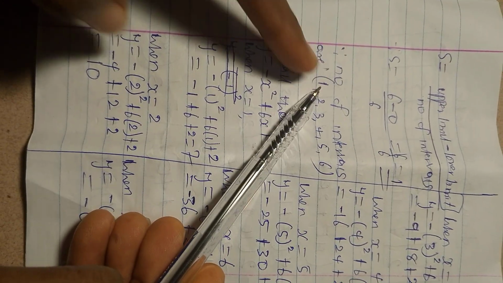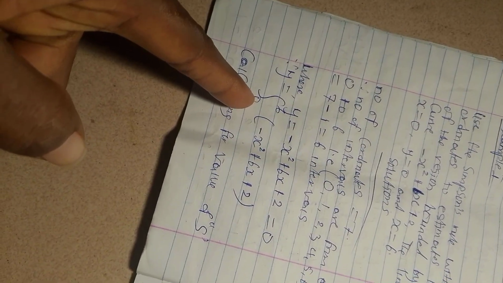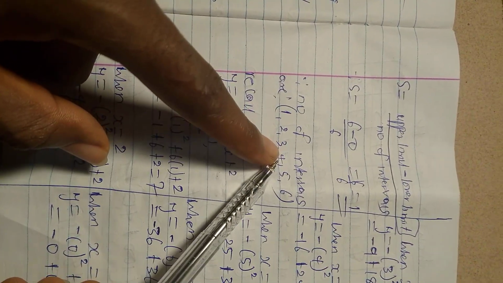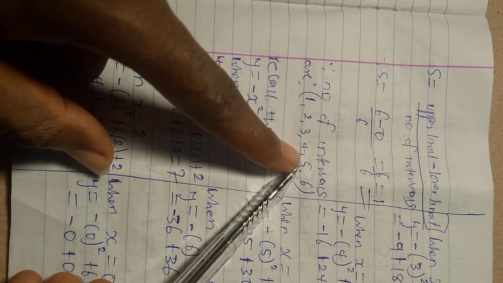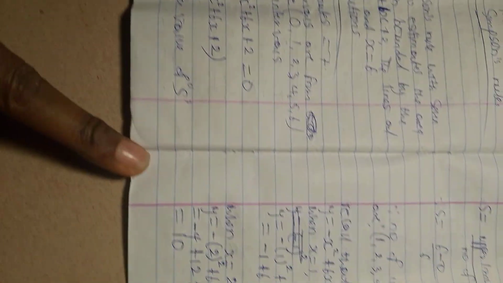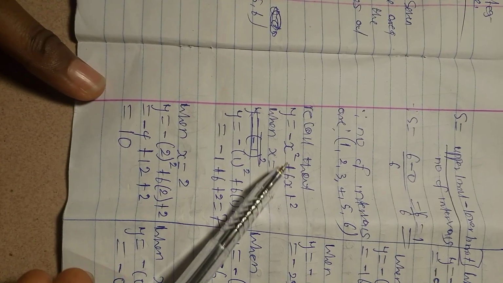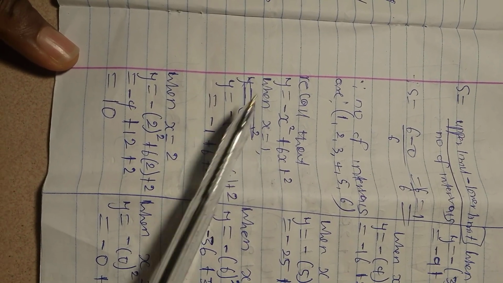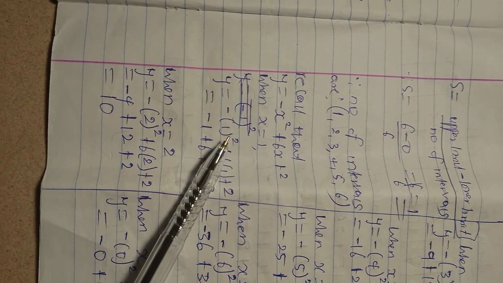We start at 0. Now 0 plus 1 gives you 1. Then 1 plus 1 gives you 2. Again 2 plus 1 gives you 3, 3 plus 1 is 4, 4 plus 1 is 5, and 5 plus 1 is 6. As you can see, we have gotten the values of x, which range from 0 to 6. Now recall that y is equal to minus x squared plus 6x plus 2. Let's find the values of y when x ranges from 0 to 6.